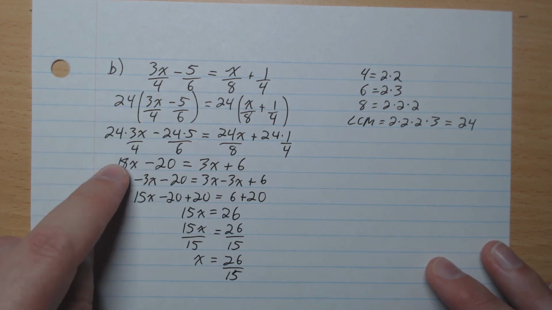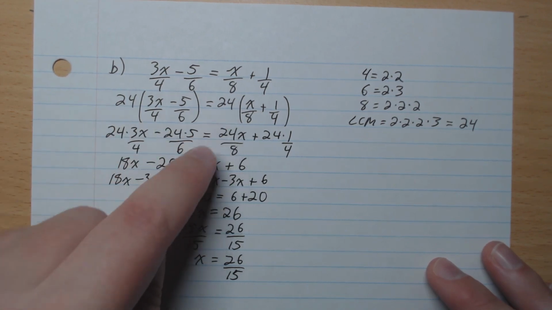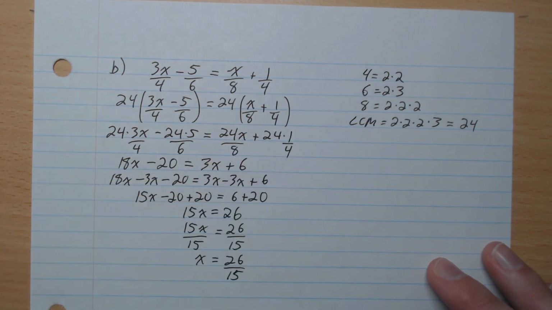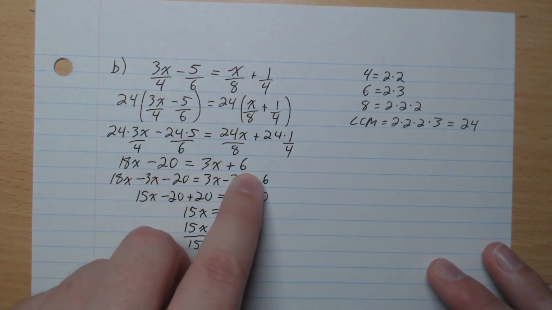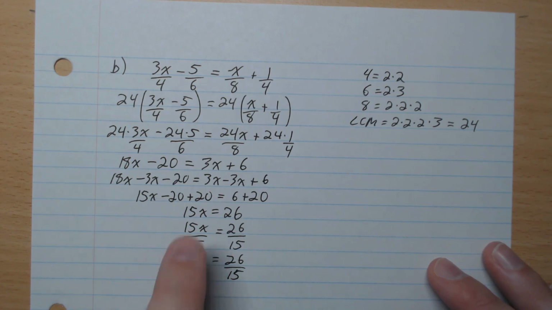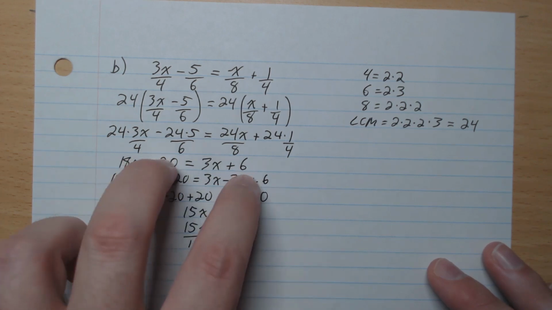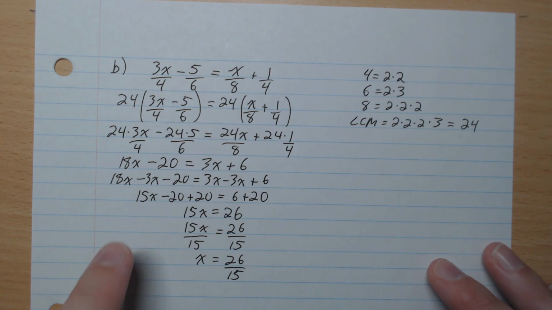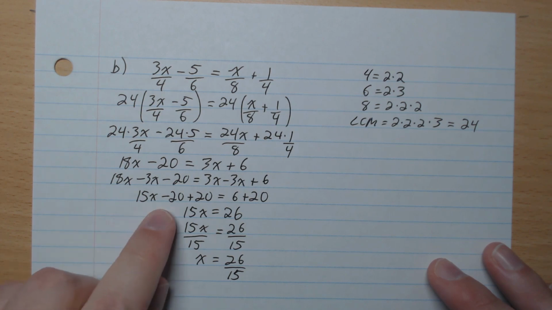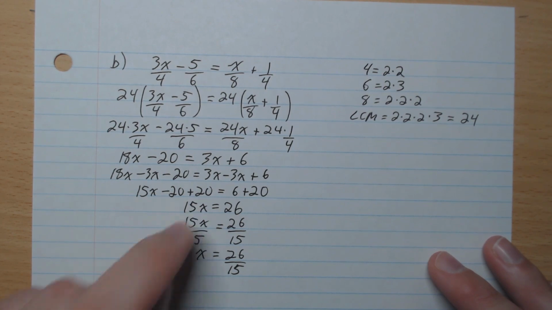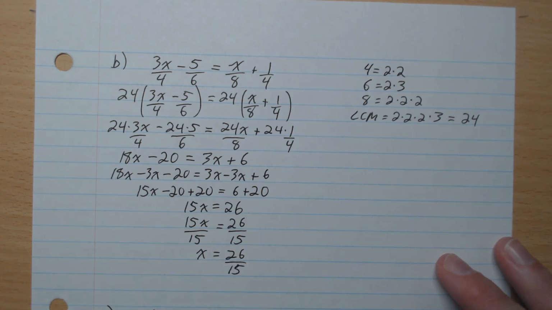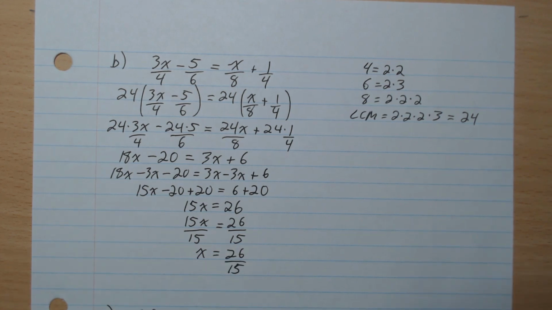This reduces to 18x minus 20 plus 3x and plus 6 like that. So we have 18x minus 20 equals 3x plus 6 like that. We're going to move the 3x to the other side, so minus 3x to both sides like that. It gives us 15x. We have a minus 20, so we're going to go plus 20 to both sides. So we have 15x on its own equals 26. Divide by 15 on both sides, x equals 26 over 15.